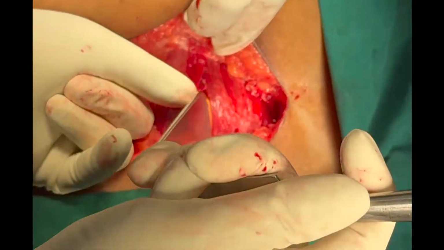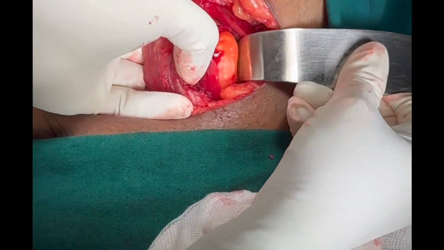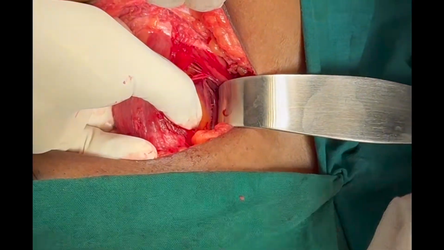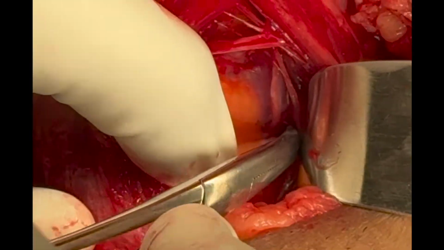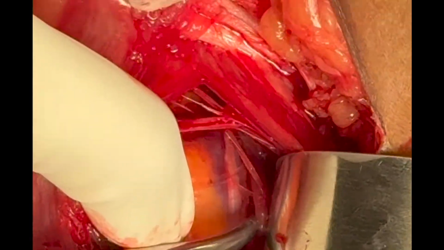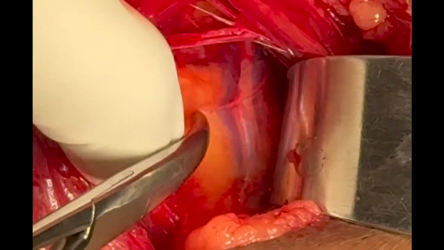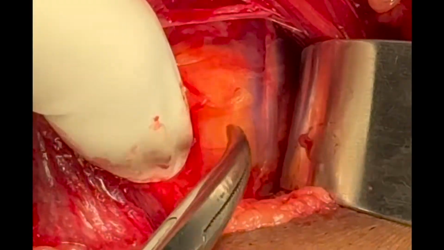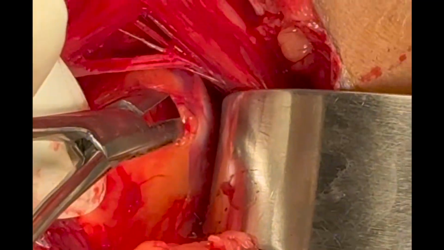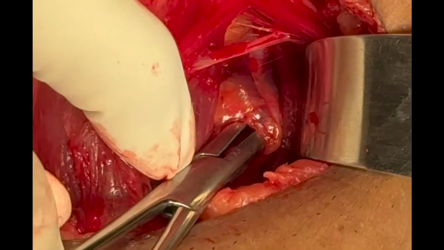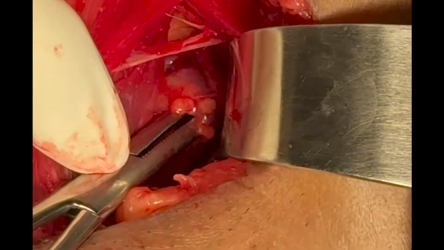epigastric blood vessels. And these blood vessels lie below the lateral edge of rectus abdominis muscle. So what you are seeing here is the inferior epigastric artery and the inferior epigastric vein. Now, with the help of two artery forceps, these blood vessels are caught carefully and cut in between the two artery forceps. Can you see the vessels clearly?